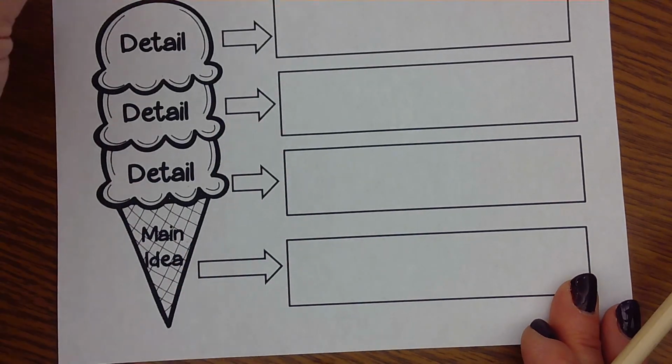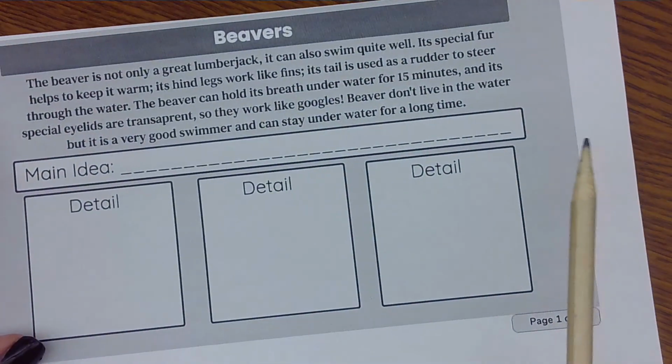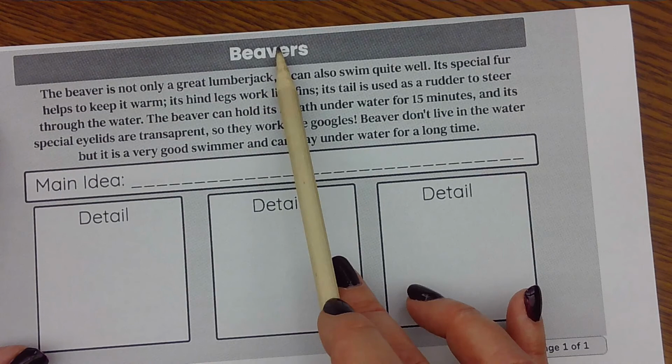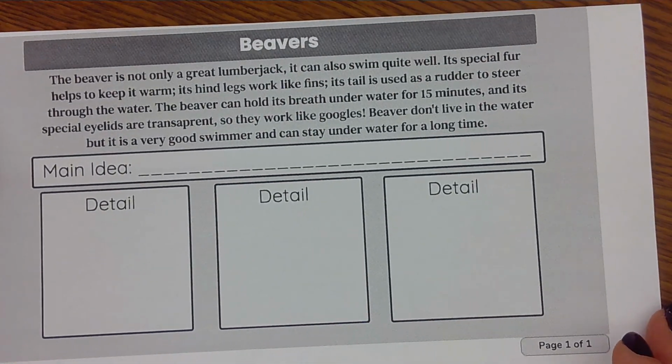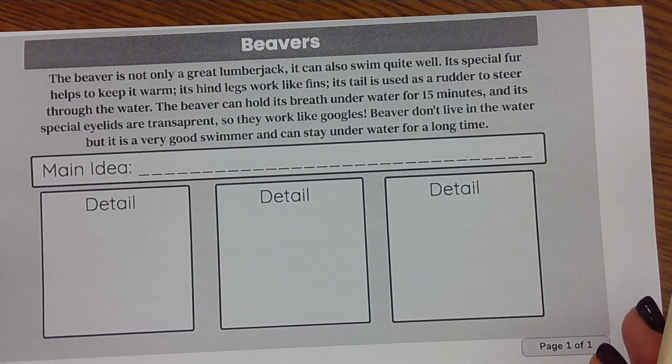So let's look at a passage today, and it's called Beavers. So we said we should look at possibly the title. There's a lot I could think about with beavers. I could think about where they live, what jobs they do.